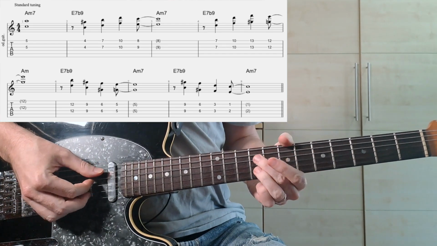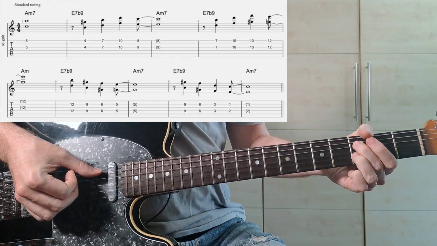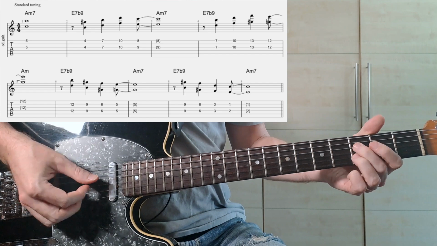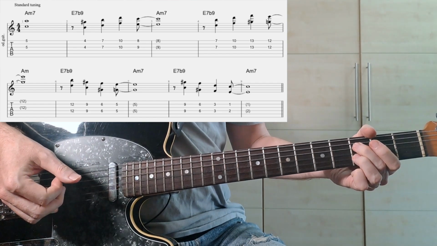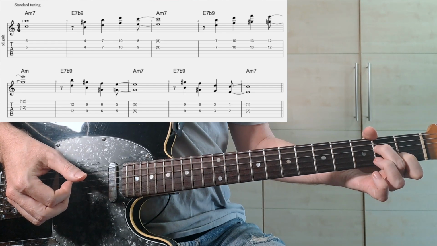And then I took it one step further in that last one there, and that's again part of an E7 flat 9, the F, the flat 9, and the D note, the flat 7, and then just resolved it right down there to an A minor 7 chord.